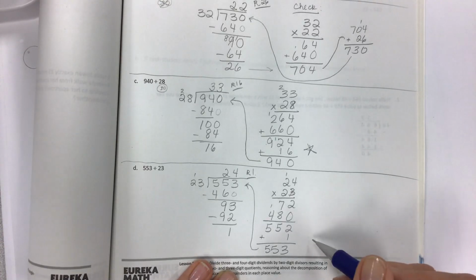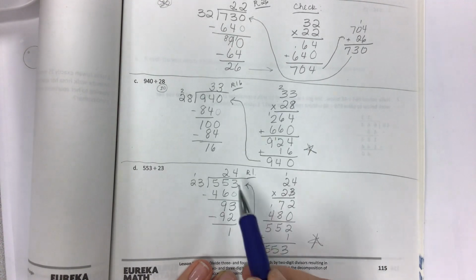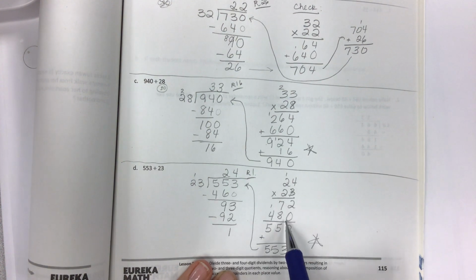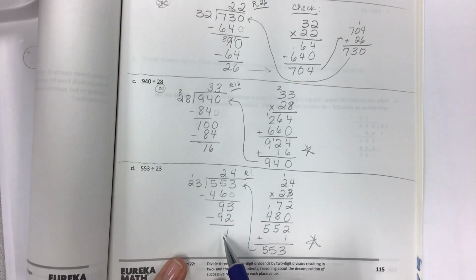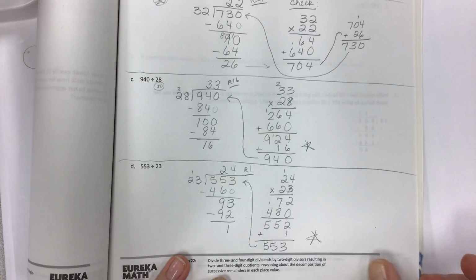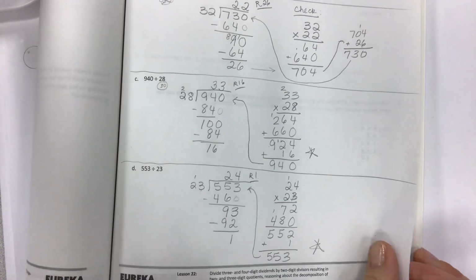So that's what our goal is every time, is to check and make sure we're calculating correctly, that we subtracted correctly. I mean, I make mistakes all the time. I'm sure you guys make some mistakes every now and then, probably not as often as I do. But it's a good way of checking yourself.